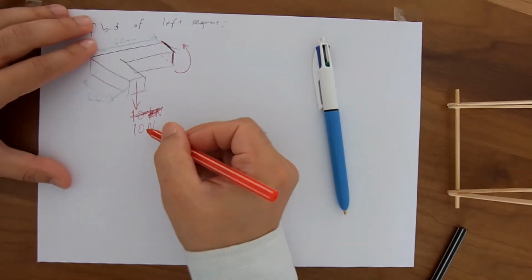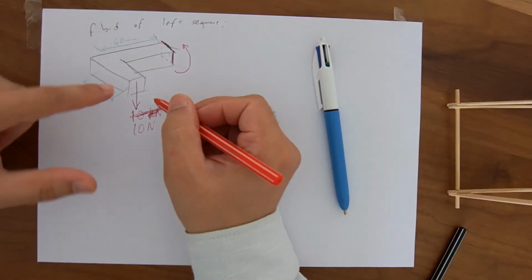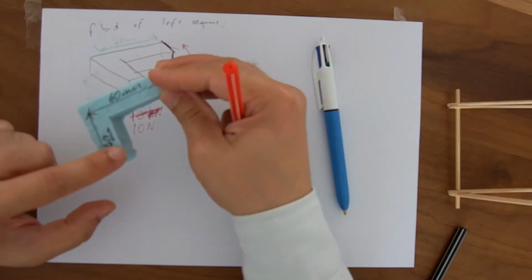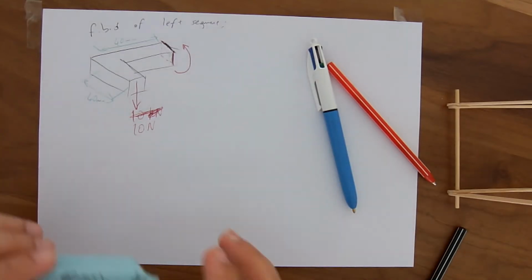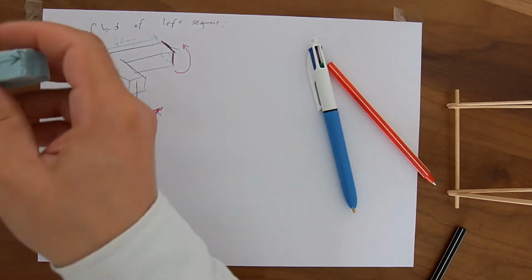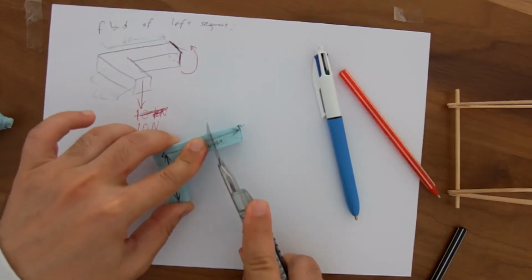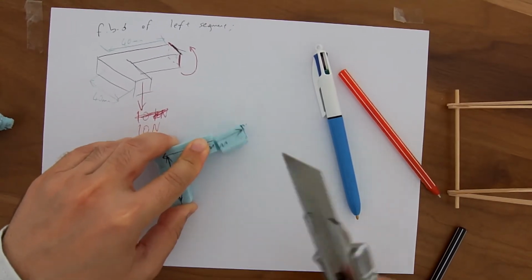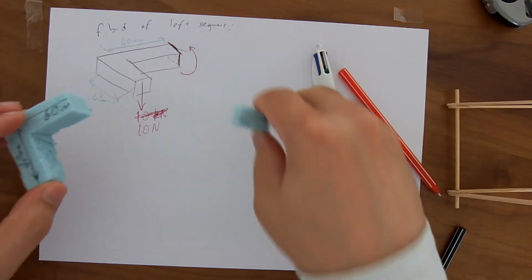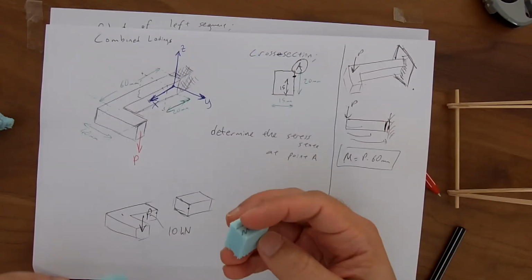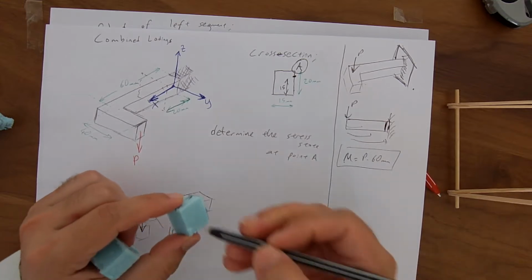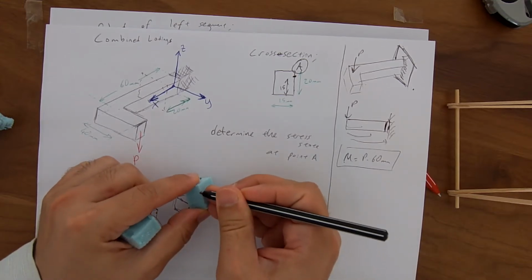We applied 10 Newton load like this. Okay, let's make a cut from the 40 millimeter. Two segments, and we were interested in the stress state here.